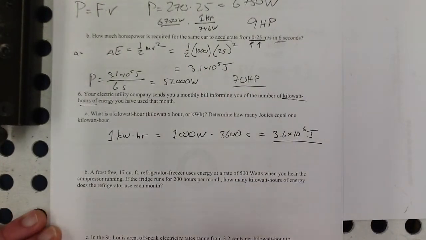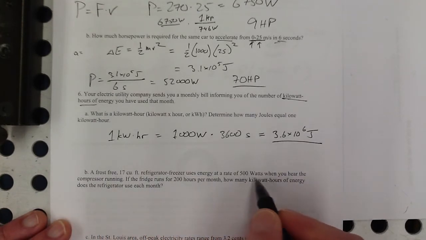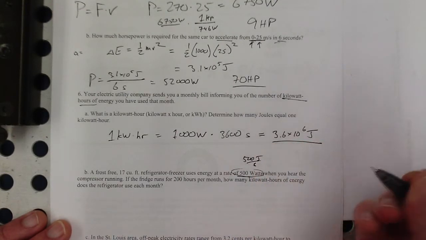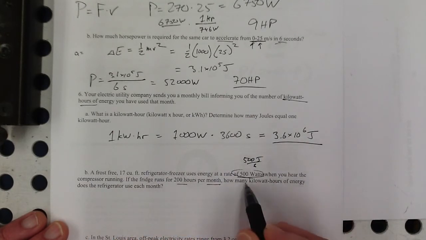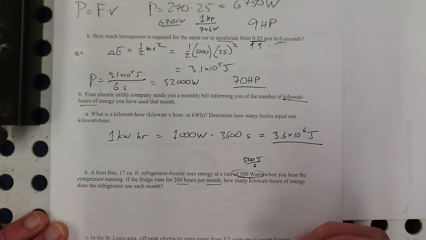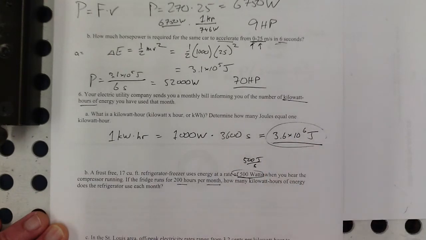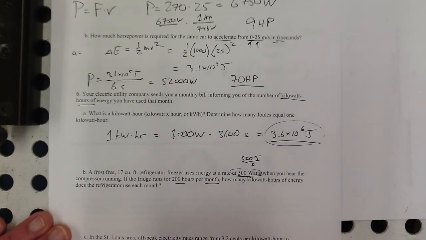A frost-free 17 cubic foot refrigerator freezer uses energy 500 watts, so that's 500 joules per second. That's what that means, right? When you hear the compressor running. If the fridge runs for 200 hours per month, how many kilowatt hours of energy does the refrigerator use each month? Two different ways to do this. You could figure out how many seconds this is, multiply by that, and then divide by the number of joules in a kilowatt hour, which is 3.6 million. I'll do it that way for you.